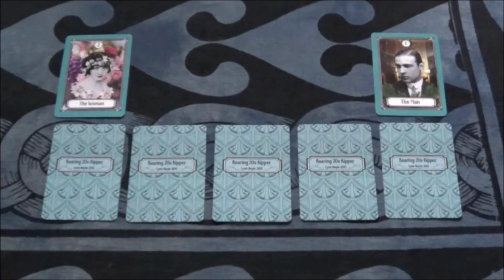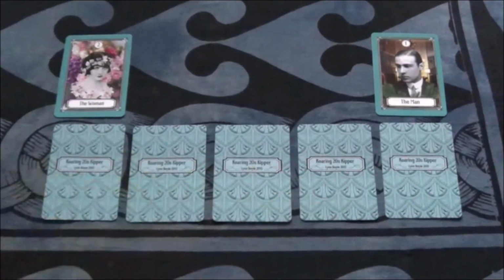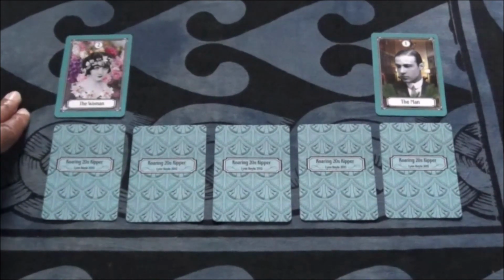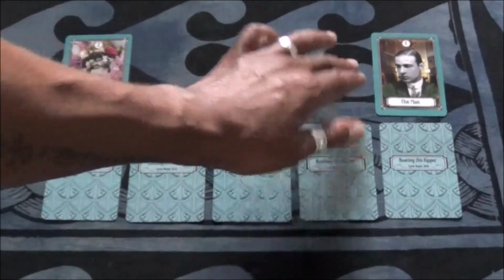So that's another way to look at it. You could call this the bridging the gap spread, and I just made that up on the fly. So now you want to start reading the cards from the subject card and then move down the line towards the goal card. Starting things off, remember, the situation is we have a woman, Jackie. She wants to know what she needs to either know or do to meet that special guy.